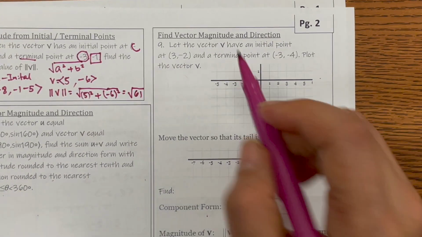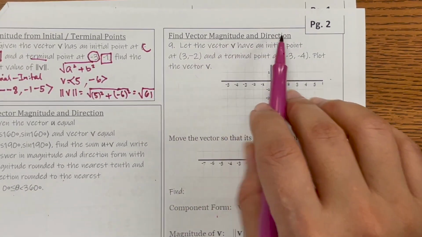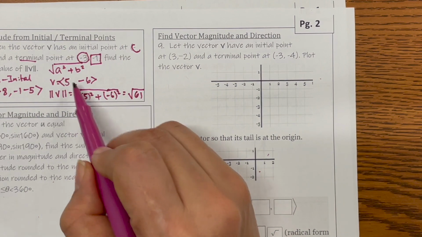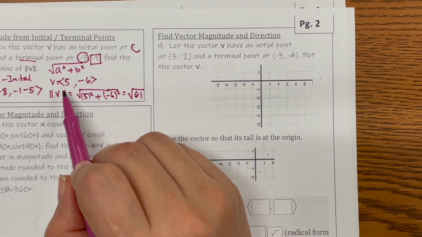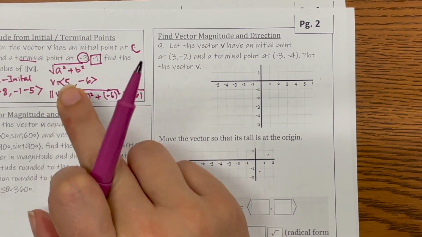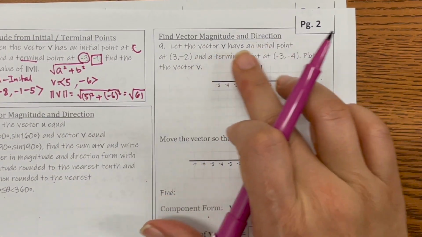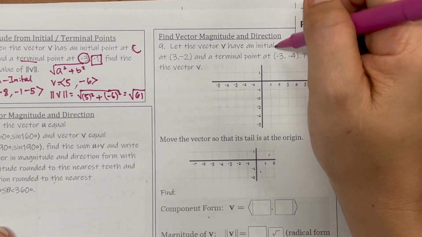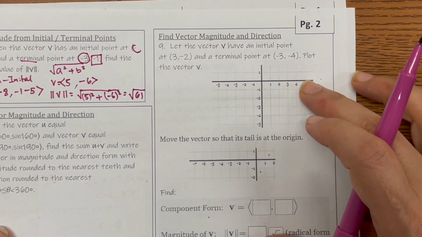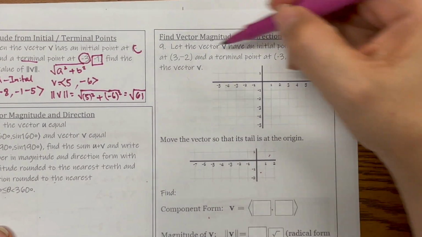Number 9, find the vector magnitude and direction. Okay, so now we're still finding the vector and the magnitude, but in addition to doing these two, we're also finding the direction. So let's go ahead and get started. So you have an initial point at, oh, and this is graphically. Oh, this is great. Okay, let's do it graphically.